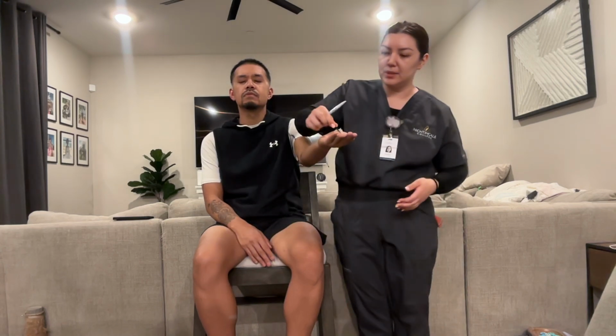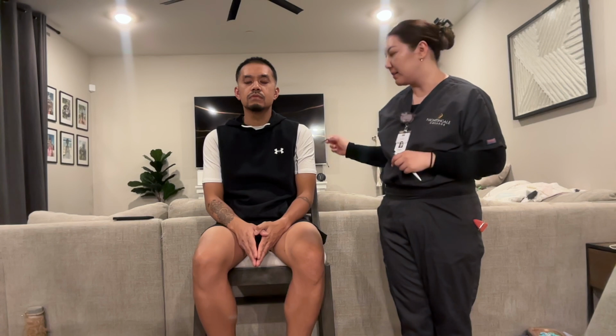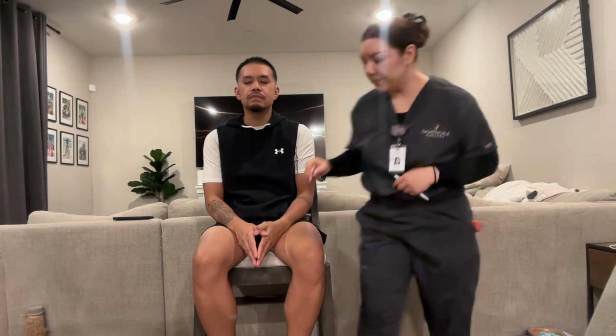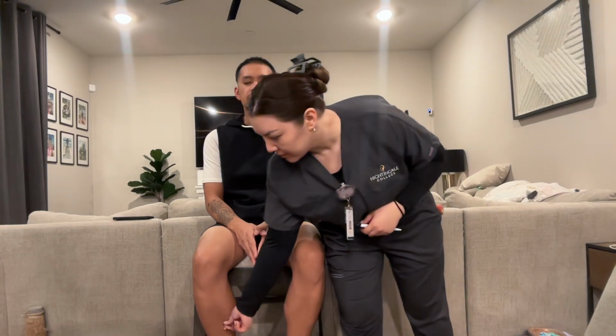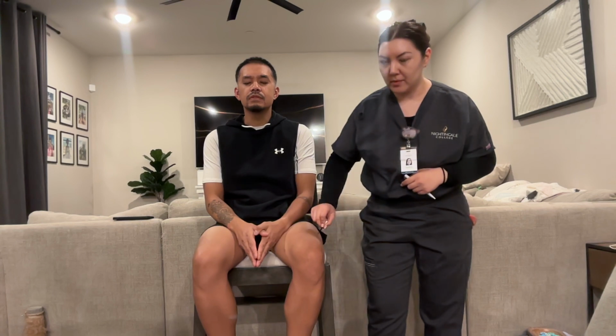After this, we're going to have you identify a number that I draw on your palm with your eyes closed. 3. Awesome. And then next, we are going to identify a body part touched. So I'm going to touch you in a spot. Please let me know where I'm touching you with your eyes closed. Left arm. Good. Right leg. Awesome. Right arm. Left leg.